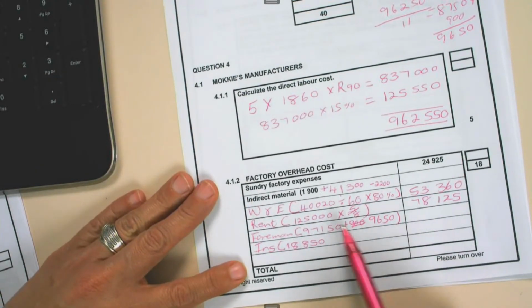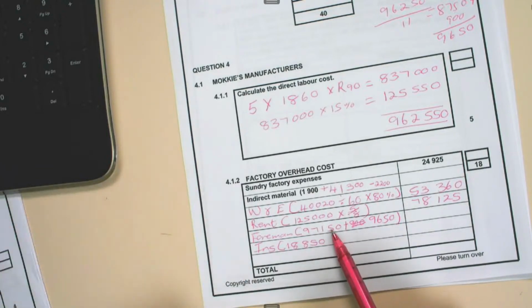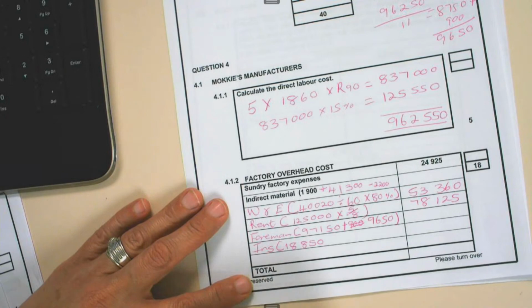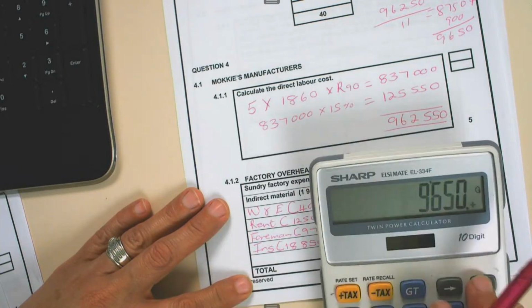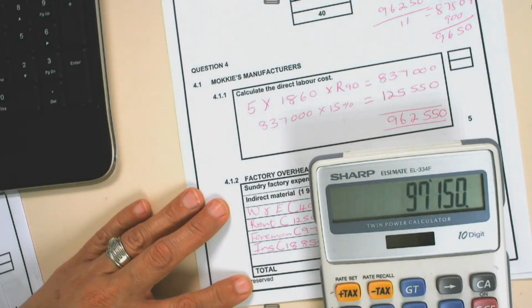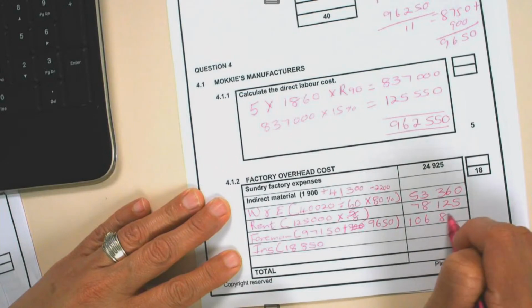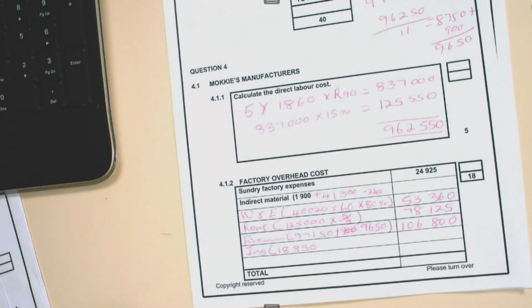Okay. So factory foreman: 97,150 plus 9,650, and it gives me 106,800. Okay.